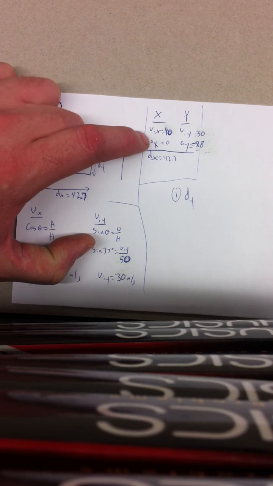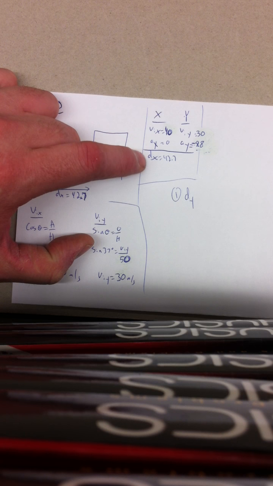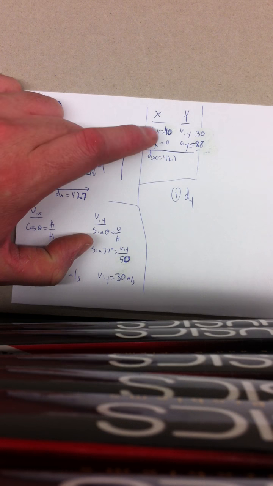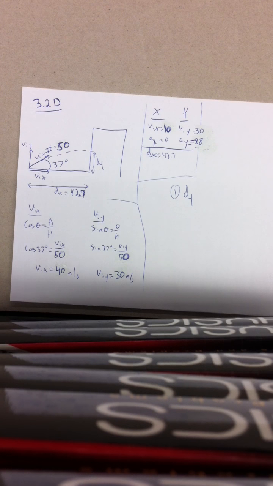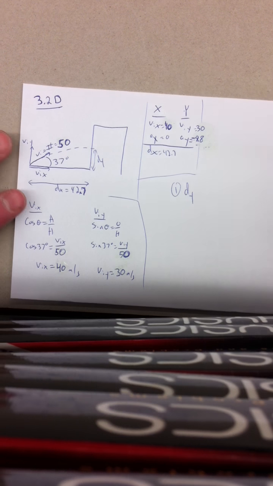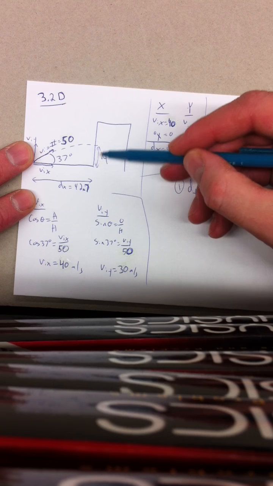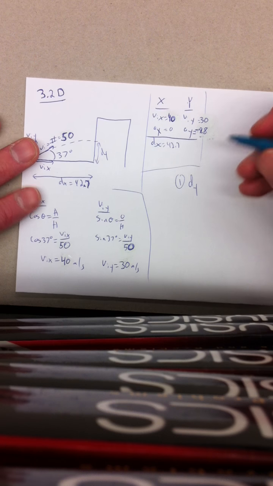So here's our chart for our givens. VIX is 40, AX is equal to 0, and DX is equal to 42.7. VIY is 30, and AY is negative 9.8. The question wants to know how high it goes up on the top of the building here. So I'm going to go with DY is what we're solving for.